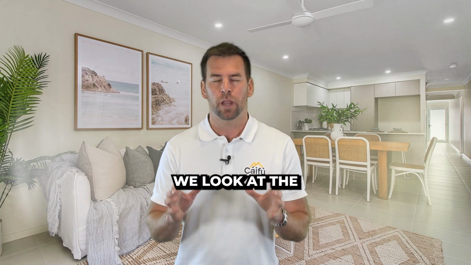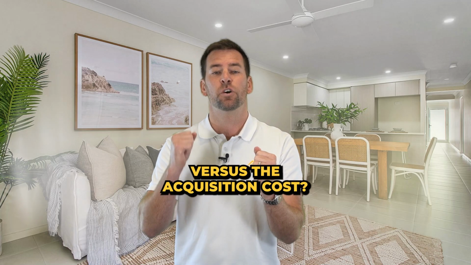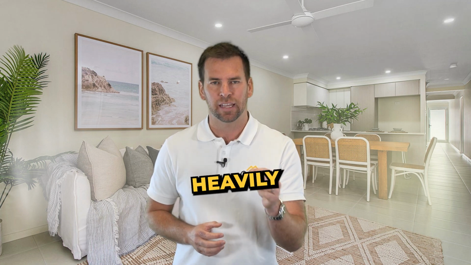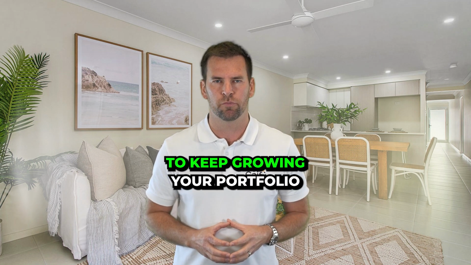And lastly, we look at the yield variation. What is the rent that we're going to receive for the property versus the acquisition cost? The last thing you want to do is to be investing in heavily negatively geared properties, because this impacts your ability to keep growing your portfolio.